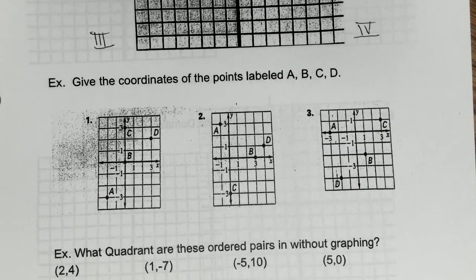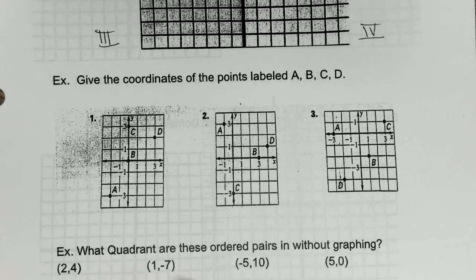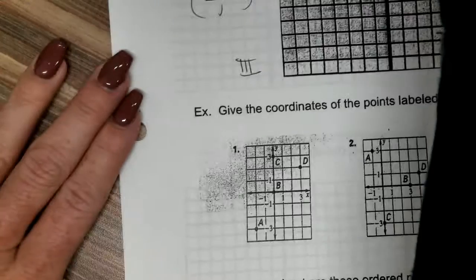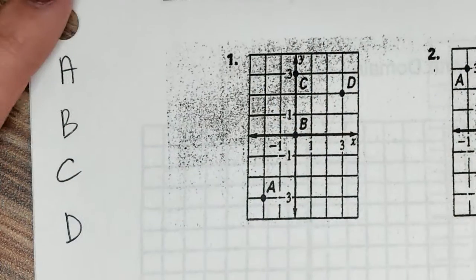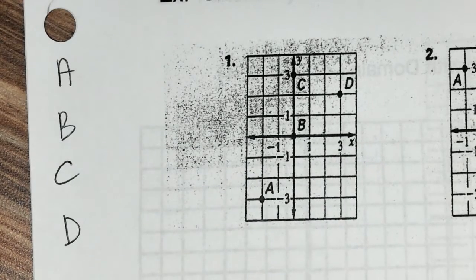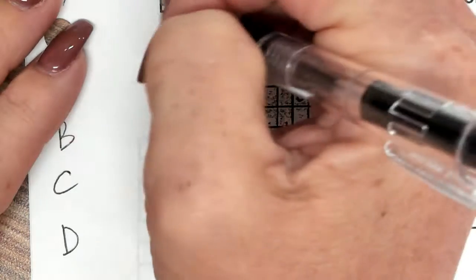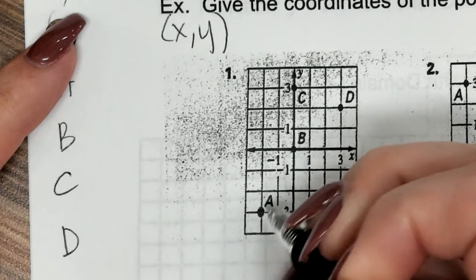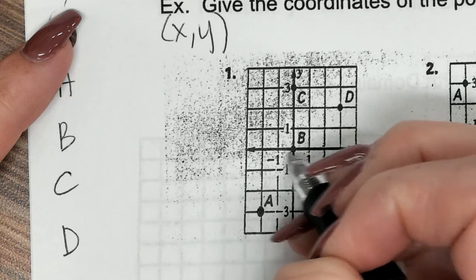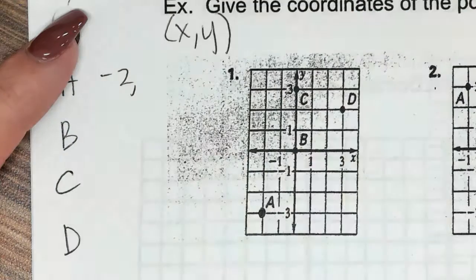Y'all be quiet, please. We're gonna write the coordinates for the point. So let's look at the first graph. I need to write a coordinate for A, B, C, and D. In a coordinate, it's very important that you write it correctly. The x comes first, then the y. All right, so what would I write for the coordinate for A? Well, what is the x value for A? -2. And what is the y value? -3.